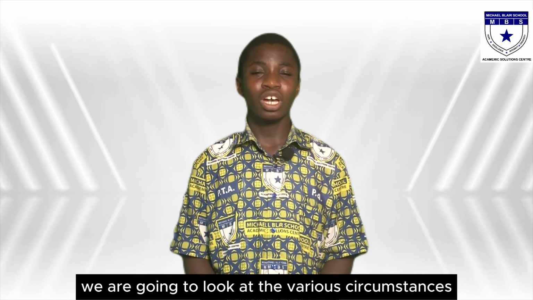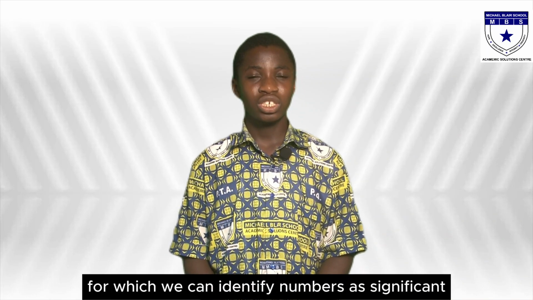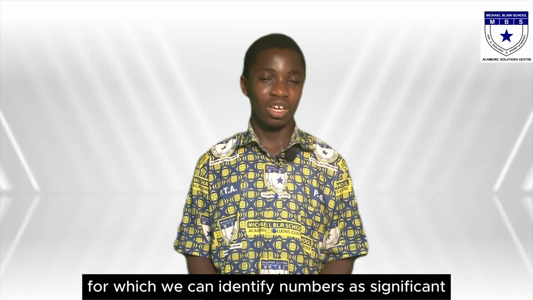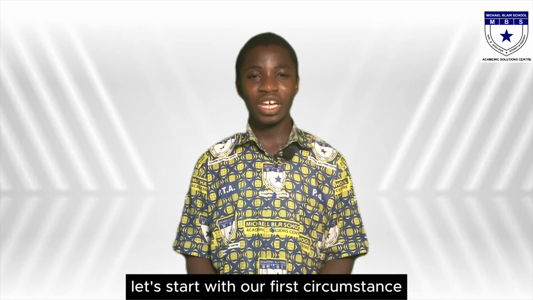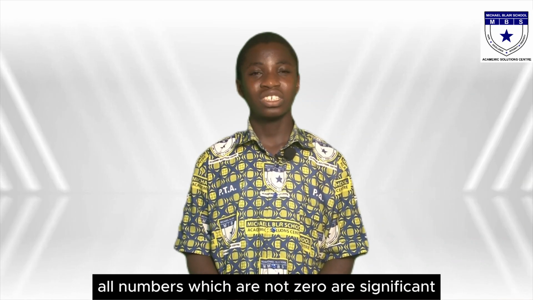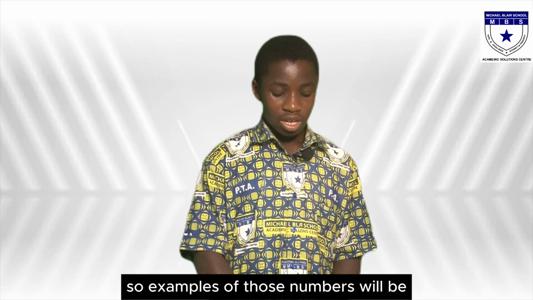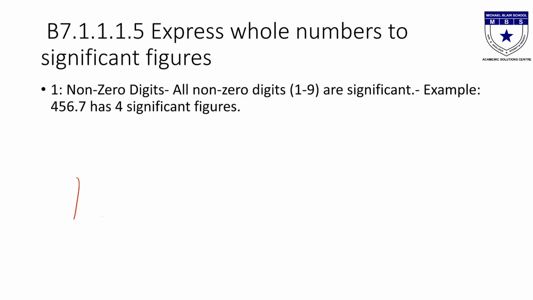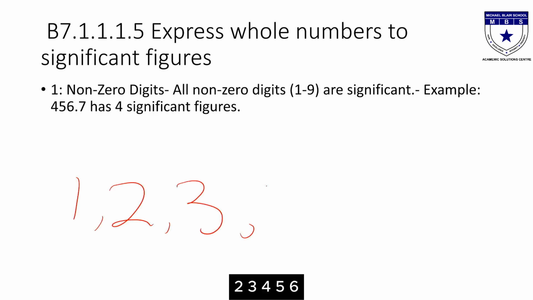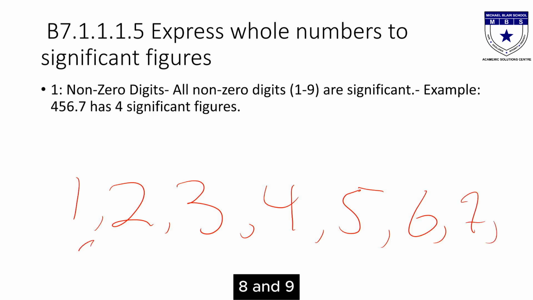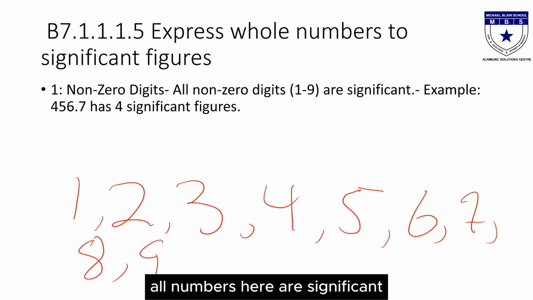Today, we are going to look at the various circumstances for which we can identify numbers as significant. Let's start with our first circumstance. First of all, numbers which are not 0 are significant. So, examples of those numbers will be 1, 2, 3, 4, 5, 6, 7, 8, and 9. All numbers here are significant because they are not 0.